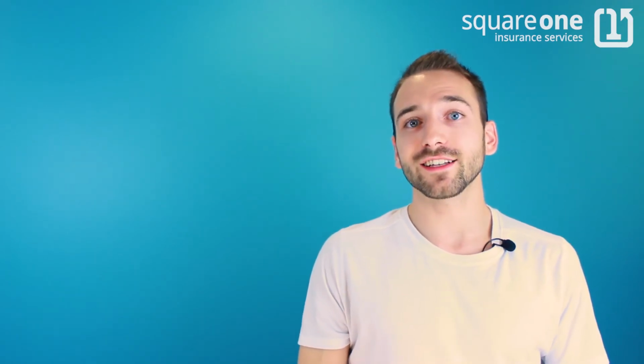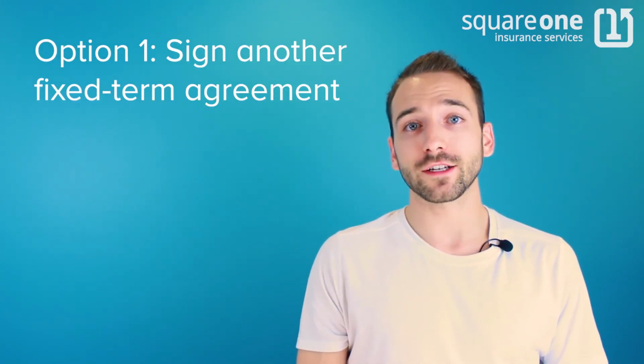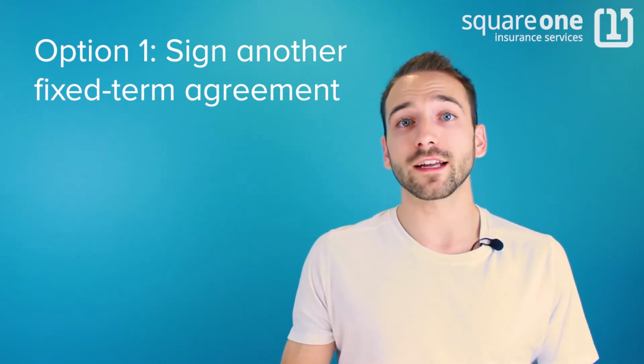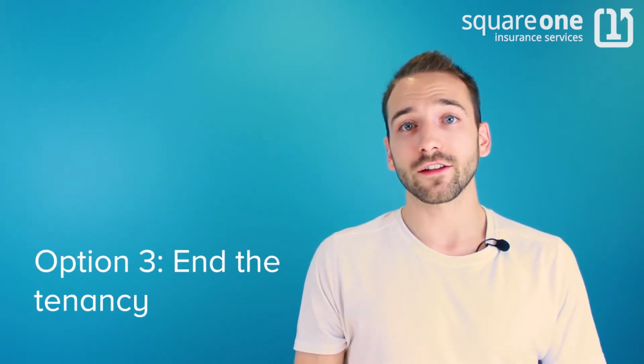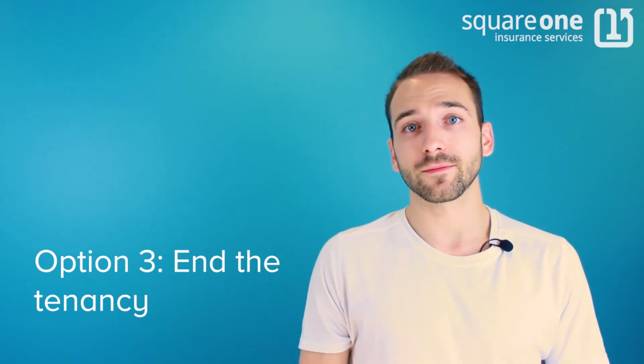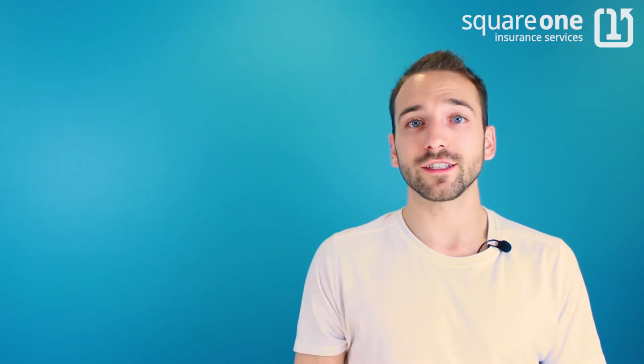As a landlord, you get to decide what will happen at the end of the fixed term agreement, and you have a few options. The first is you can sign another fixed term agreement with your renter and rent out the rental property for that set period of time. The second is to go to a month-to-month contract basis with the renter. And the third option is to end the tenancy altogether and get the renter to vacate the unit. If you choose the third option, there should be a section on the residential tenancy agreement where you both can sign or initial to say that you're both in agreement of this choice.